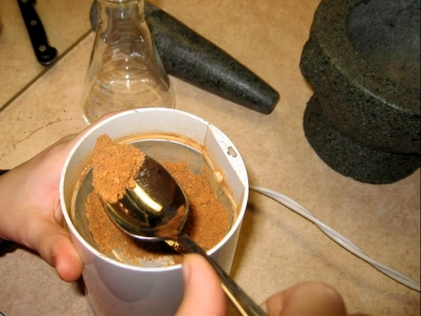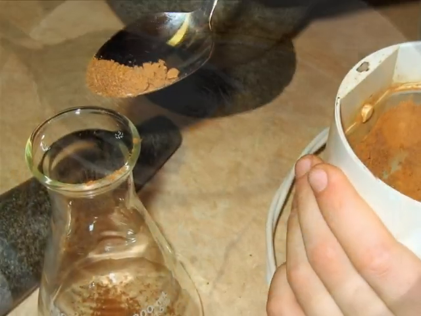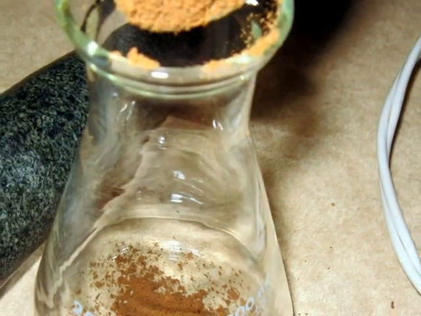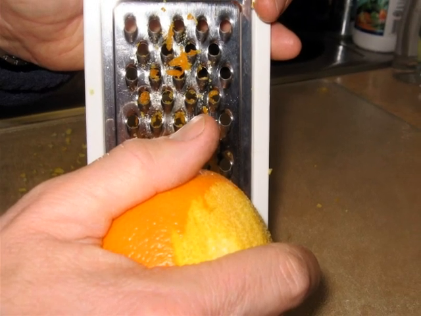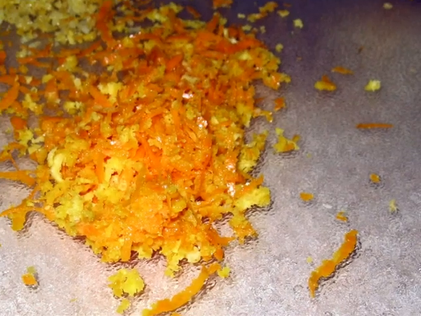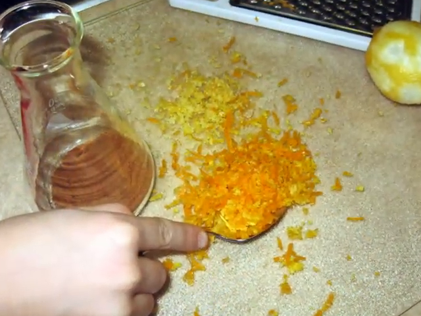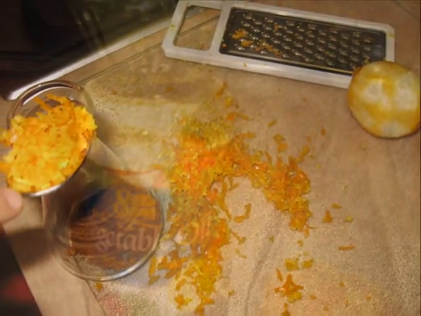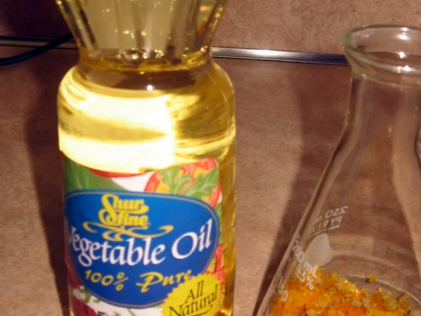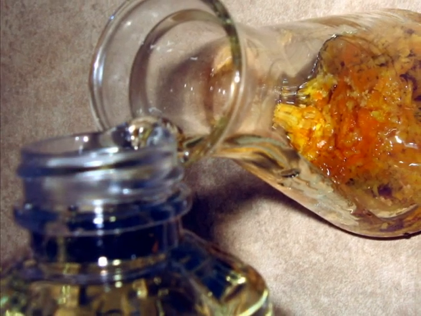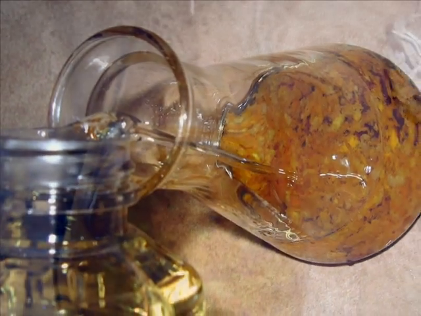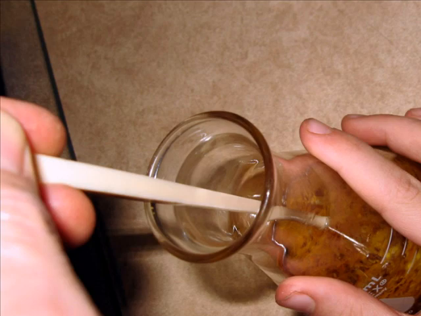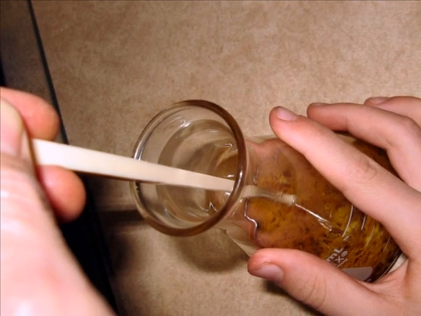You'll next want to place your raw material into the flask. You can mix more than one substance if you'd like. Next, add just enough vegetable oil to cover the raw material that's in your flask. You will want to mix the fragrant material and the vegetable oil thoroughly.